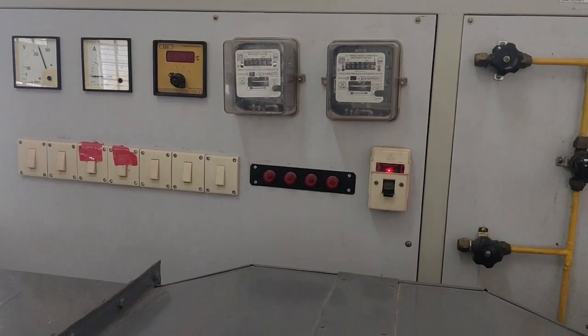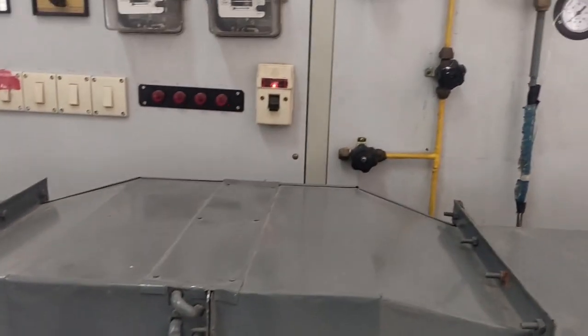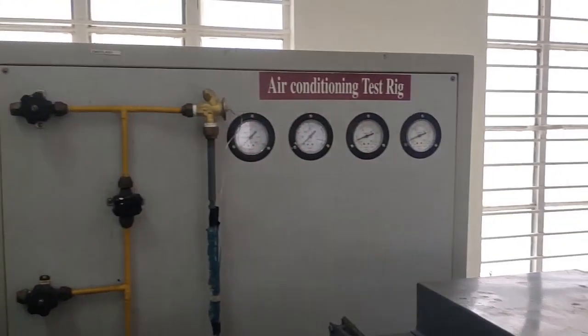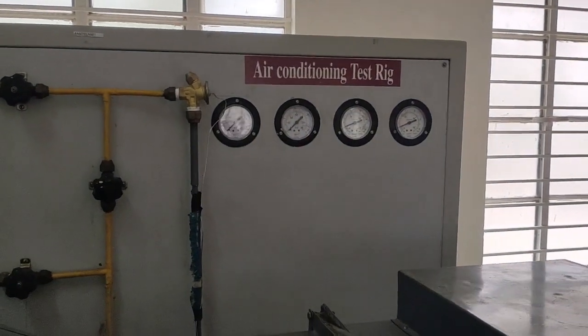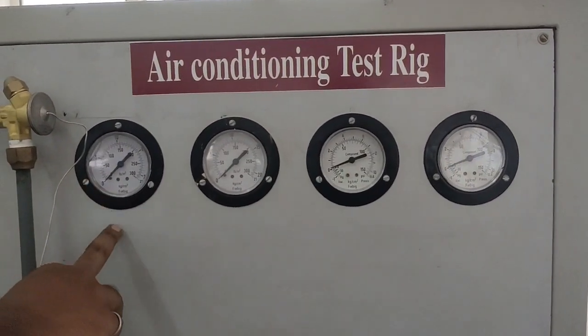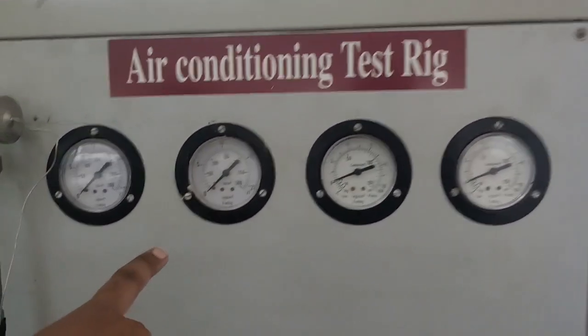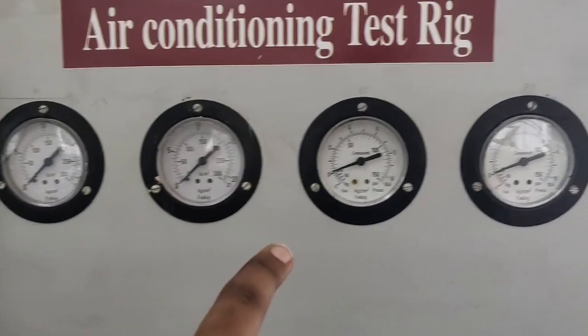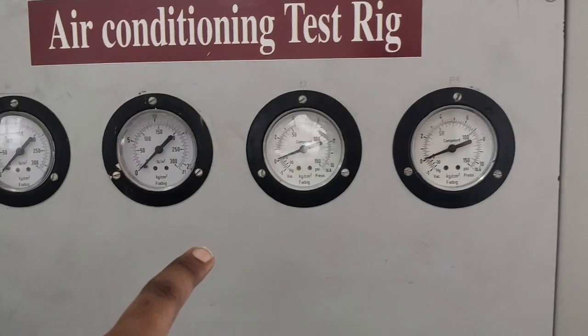So you have to wait for some time for attaining the steady state condition. Then you can measure the pressure values of the superheated vapor at the exit of the compressor, which is denoted by P1. Then the pressure at the entry of the throttle valve is P2, and the pressure after throttling, which is P3, can be measured from there.